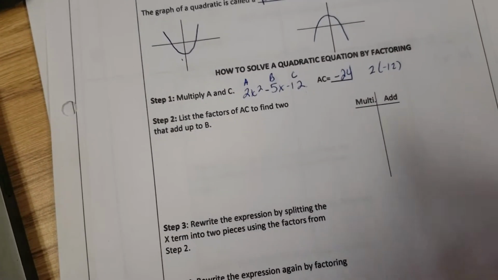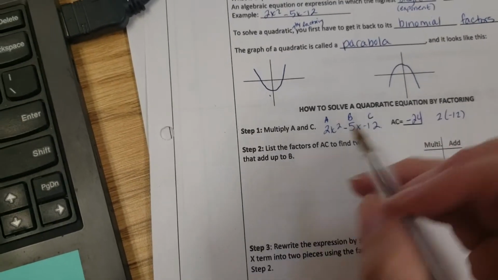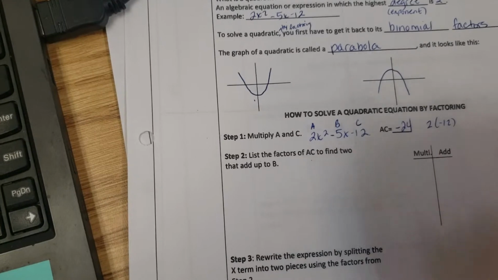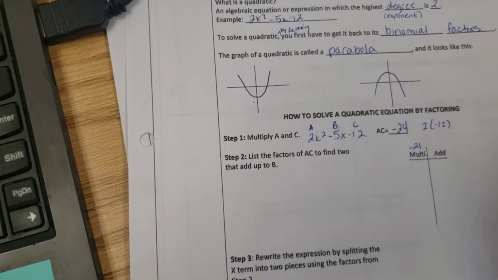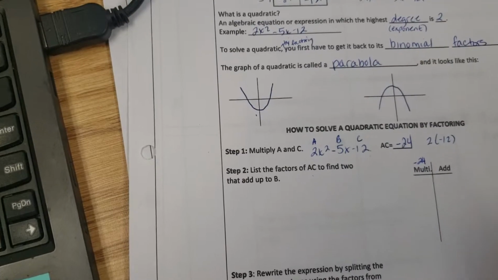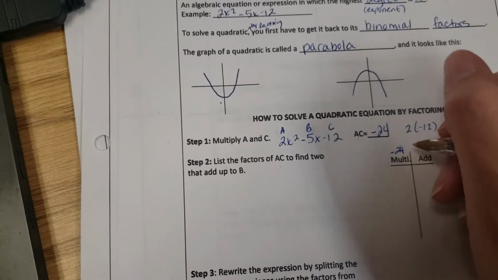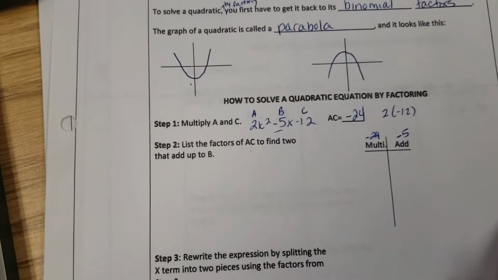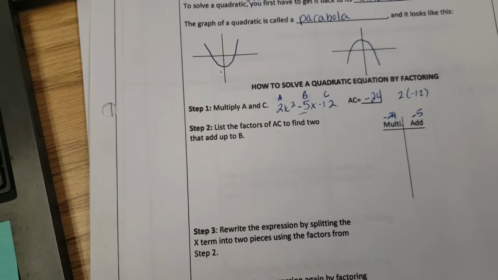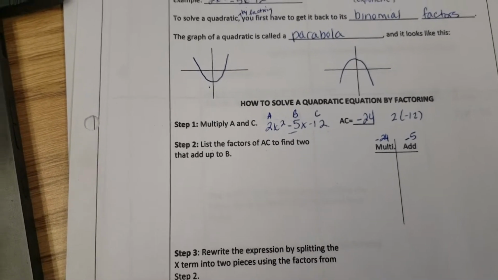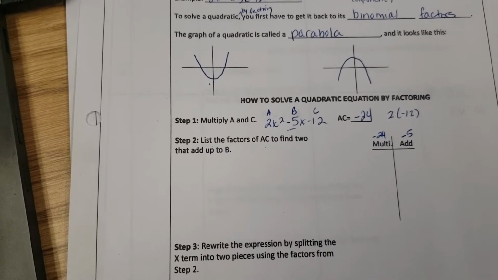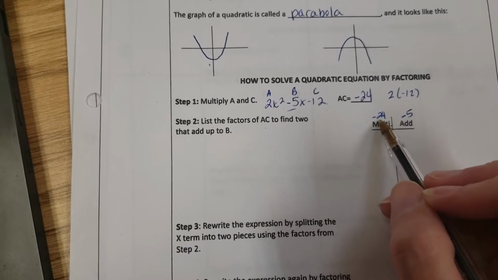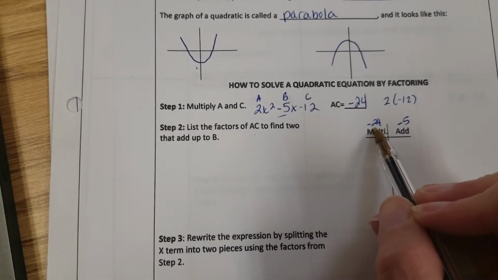So now what we're going to do is take AC, and we want to find the factors of AC that add up to B. So we want to find what multiplies to give us negative 24, but also adds to give us negative 5. If you're pretty good with positives and negatives, you can probably skip some of the factors, but don't hesitate to just list out all of the factors. I know that because this is negative, I need to multiply a positive times a negative.